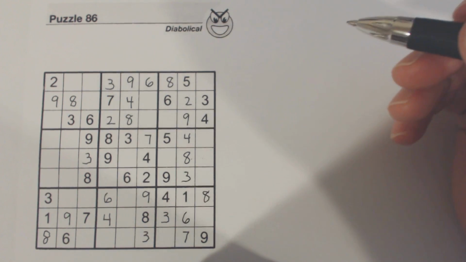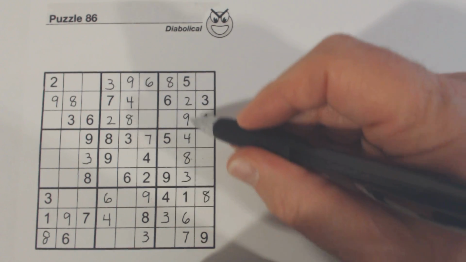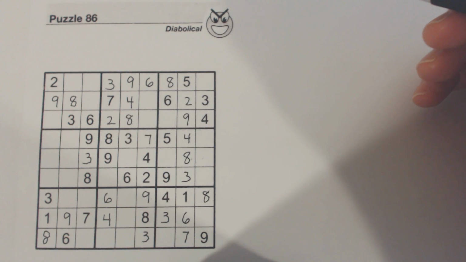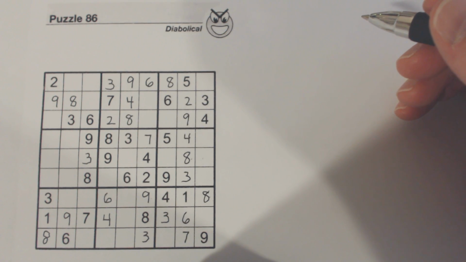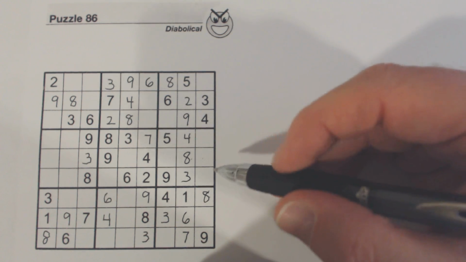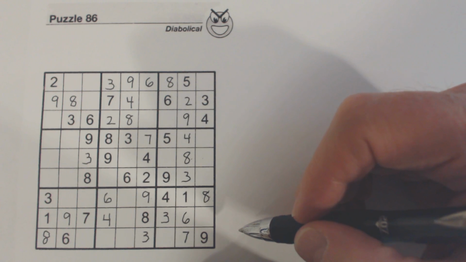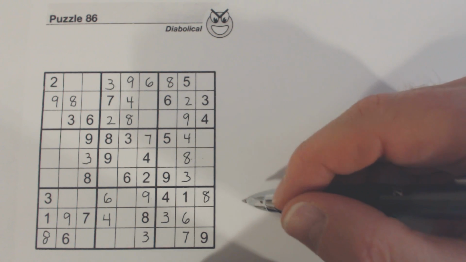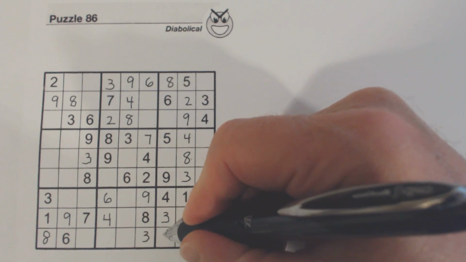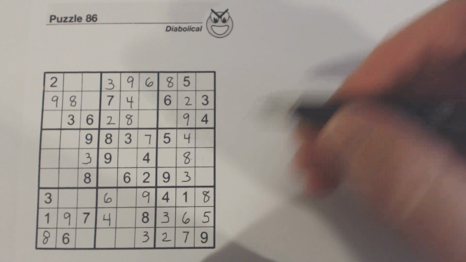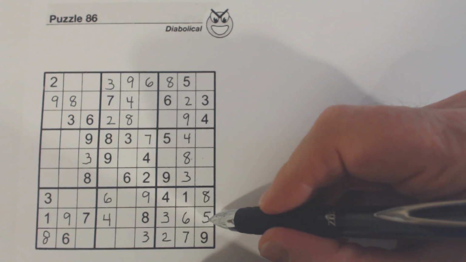And that 6 is pretty straightforward. There's the only number missing out of that column. Okay, we had 2 and 5 missing in this box.